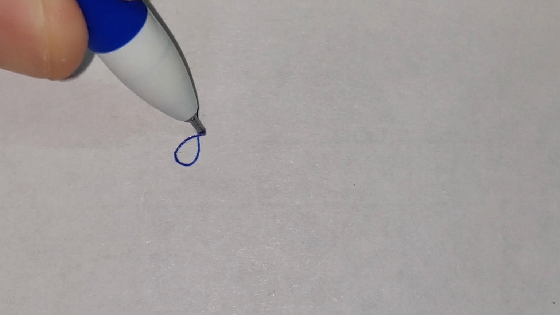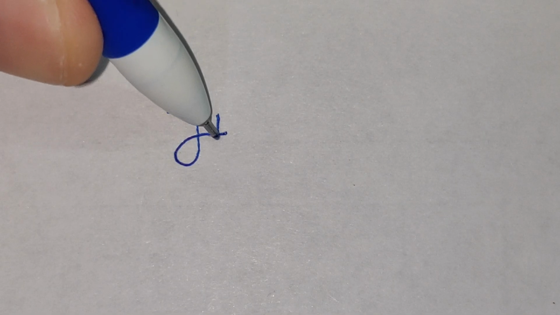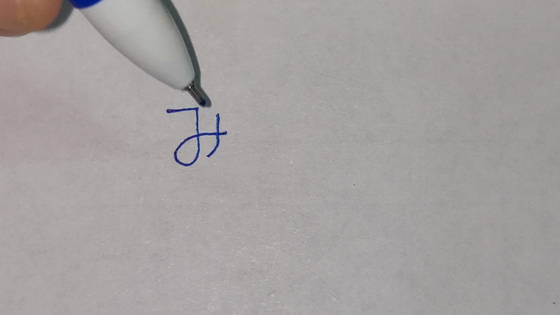Next is the character mi. This is a flowing character with 3 strokes that connect smoothly. First, you draw a short horizontal line, and then you move downwards into a spiral ending to the right while still holding the pen. And then you cross the line with a vertical line that's slightly bent.